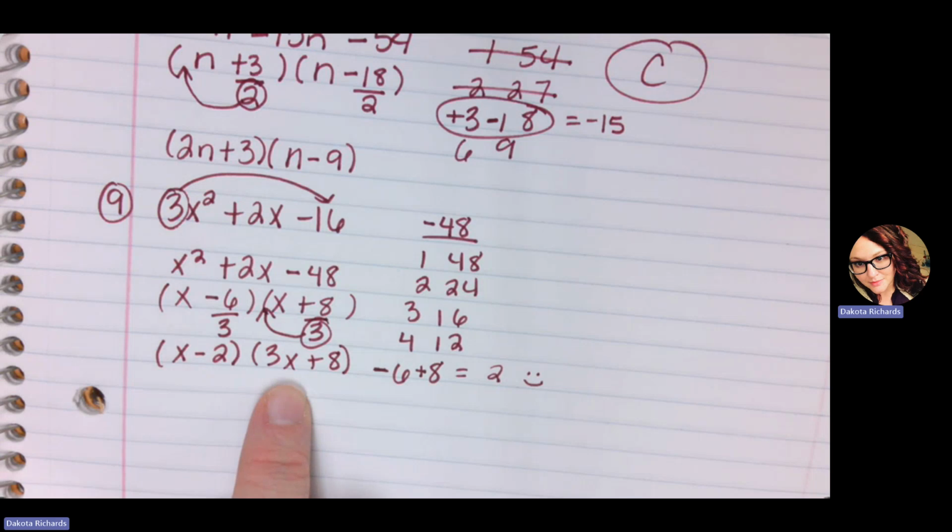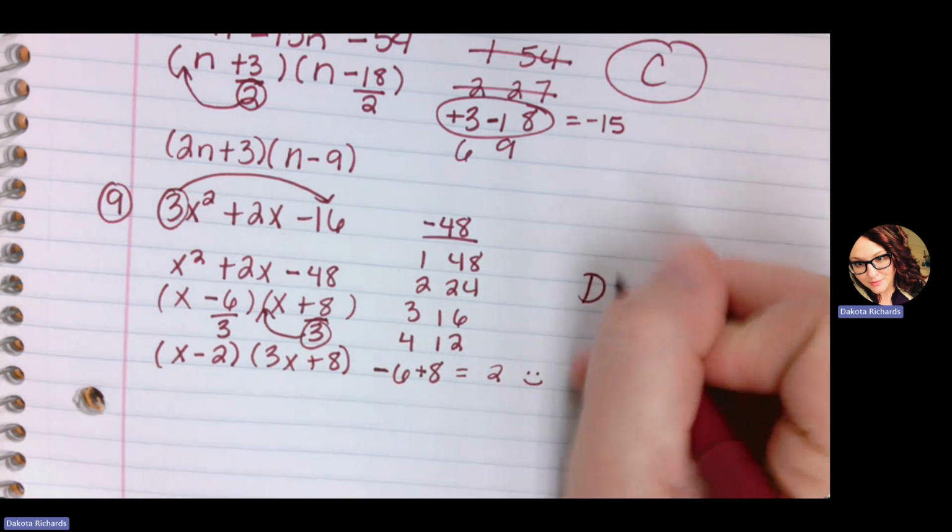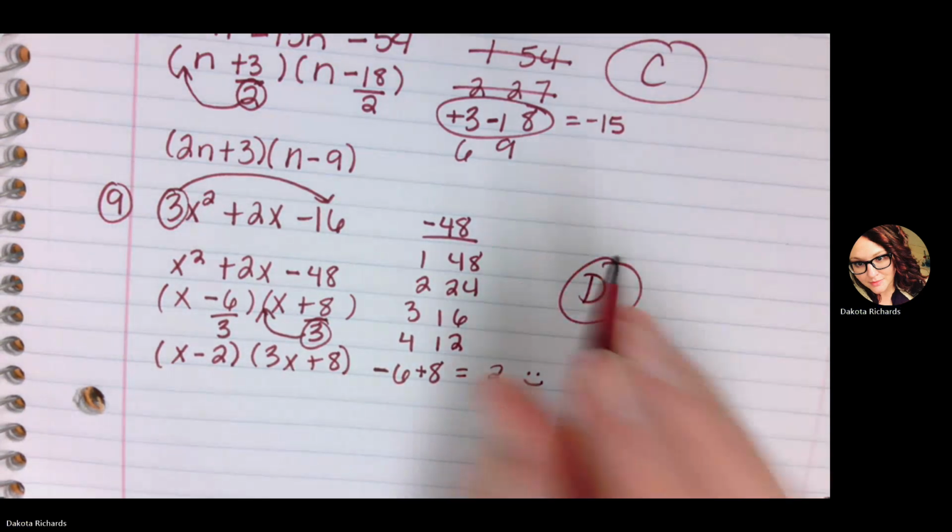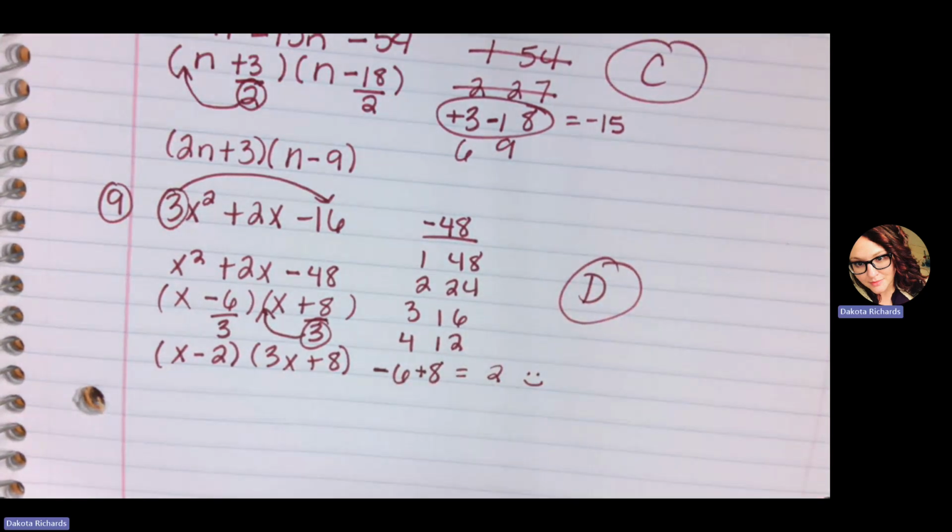That's number 9. That should have been answer choice D. I think they're switched around, but that's okay. It's answer choice D. All right, number 10.